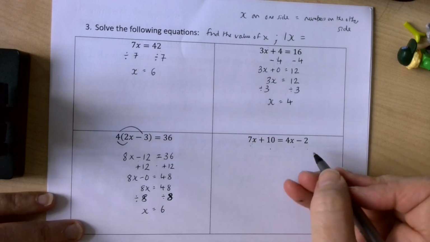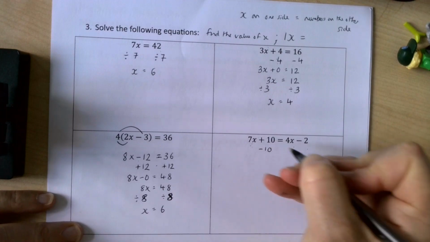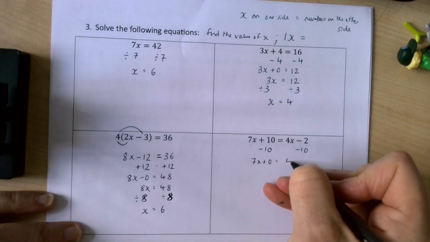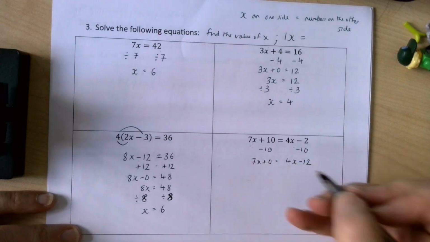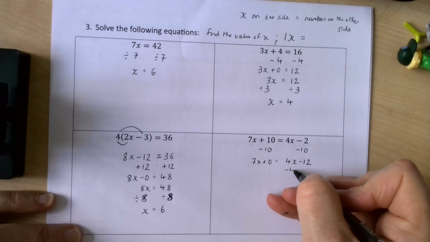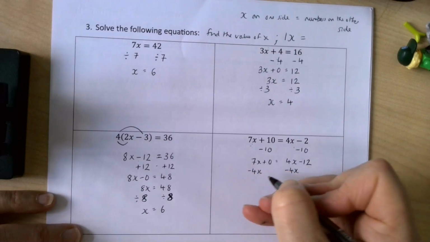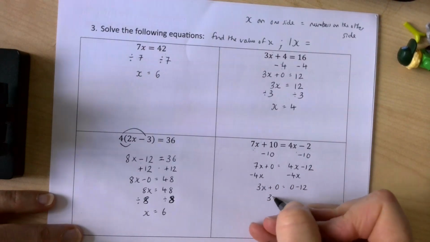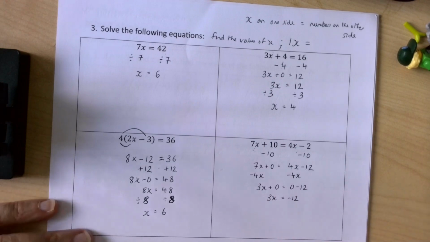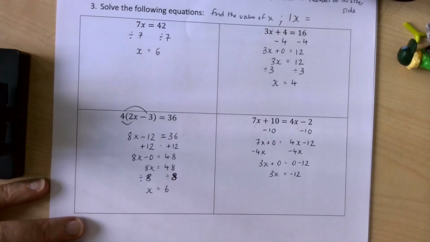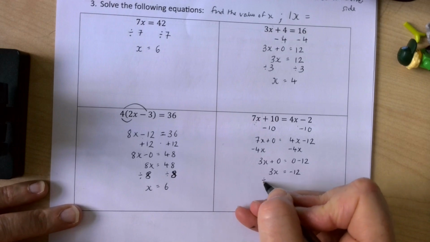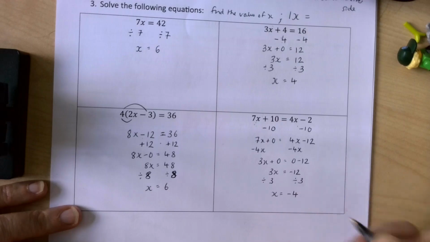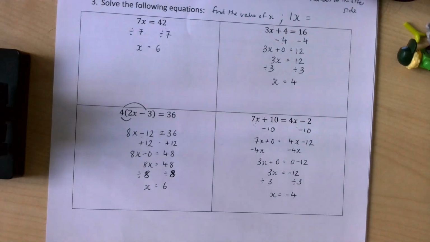So first of all, I'm going to subtract 10 because it shouldn't be on that side, it should be over here. So I have 7x plus 0 is equal to 4x minus 12. Then this 4x is in the way, so I'm going to subtract 4x from that side, 4x from that side. So I get 3x plus 0 is equal to 0 minus 12. But of course those zeros make no difference at all, because adding nothing onto a number leaves the number the same. So 3x is minus 12, divide both sides by 3. So x is equal to negative 4. So you can get negative answers as well as positive answers.